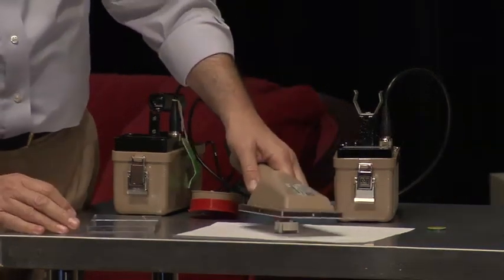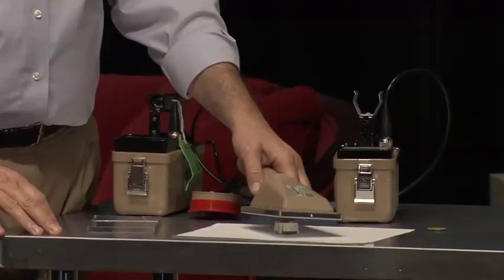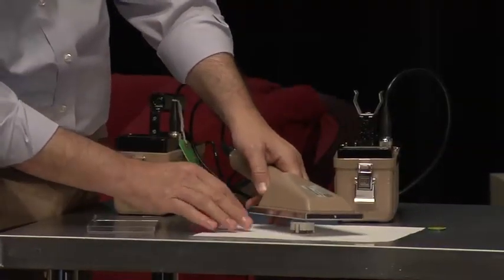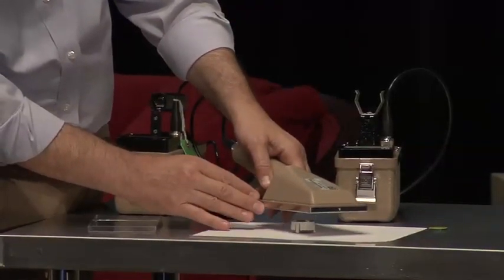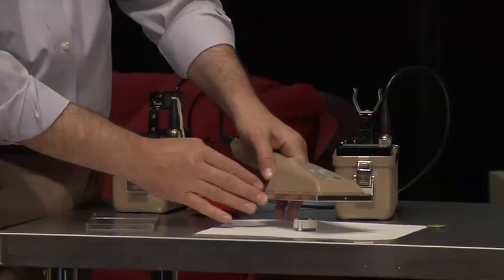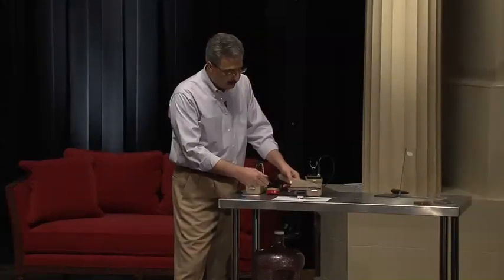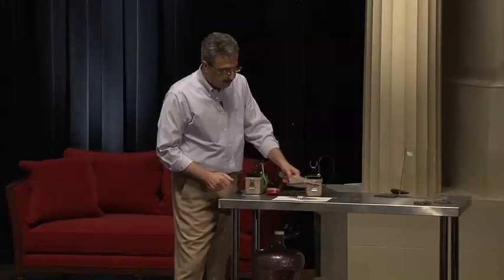Okay. So there are alpha particles being emitted here. I can't see it here, but if I put it right on top, I can. Now if I move the detector up a little bit, about an inch off, I can no longer see it, because alpha particles have a limited range in air. They can be stopped in air like that.